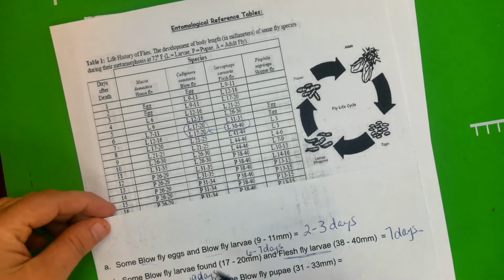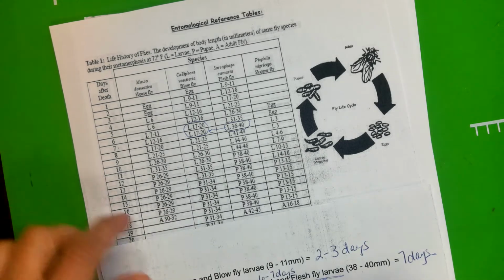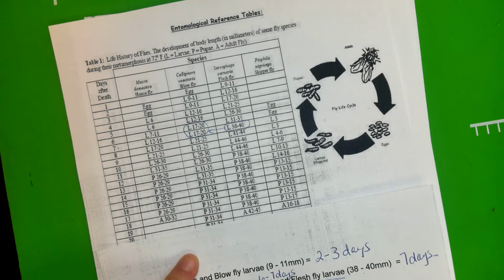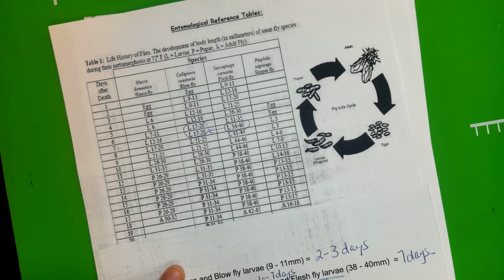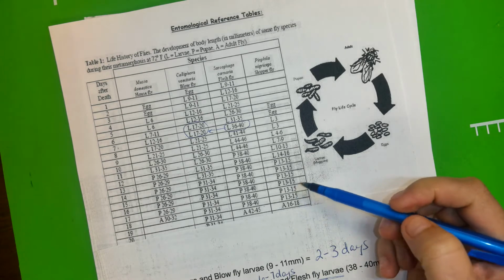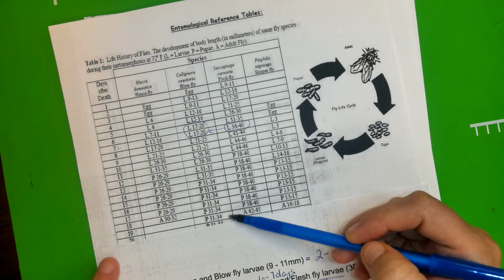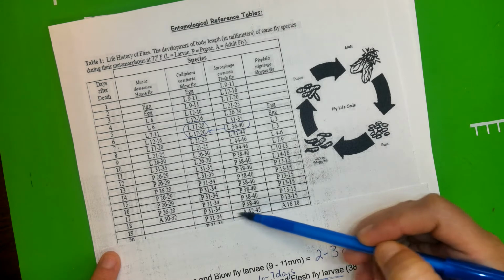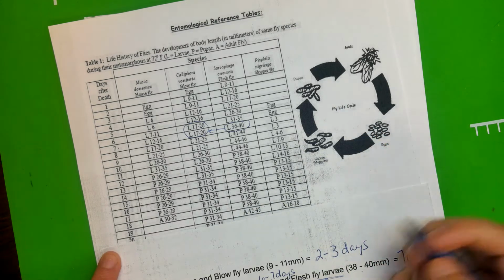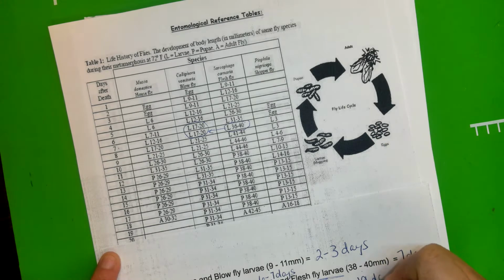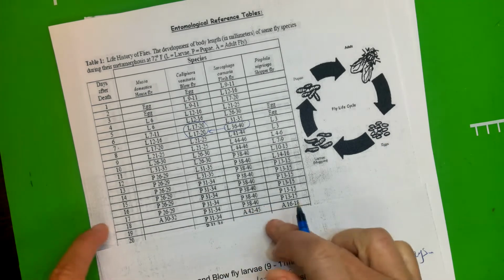Okay, so let me see here, 19. And then the blowfly, and so the 31 to 33. So this would be the adult. Yeah, it would be 19 days. Now you could easily say, oh, well, maybe it's 20 days, right?